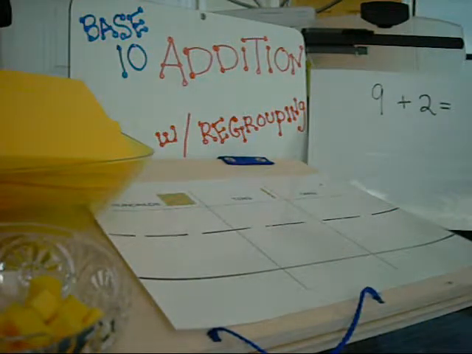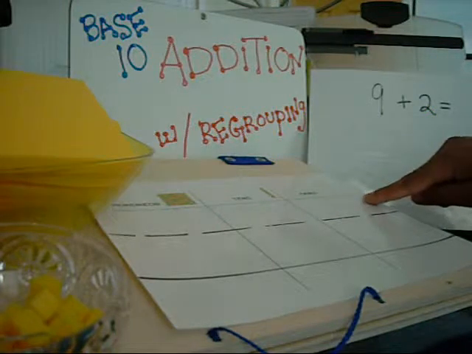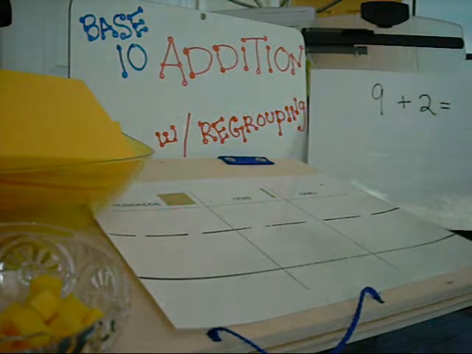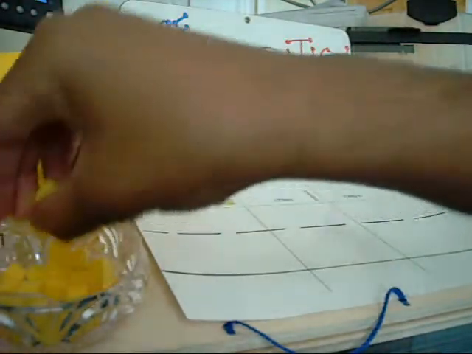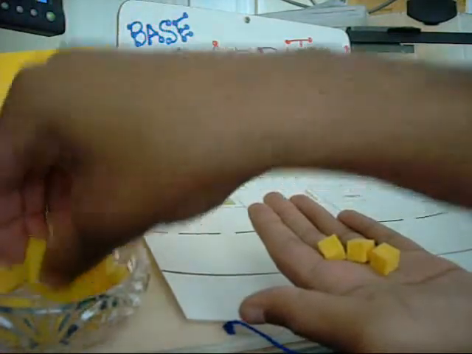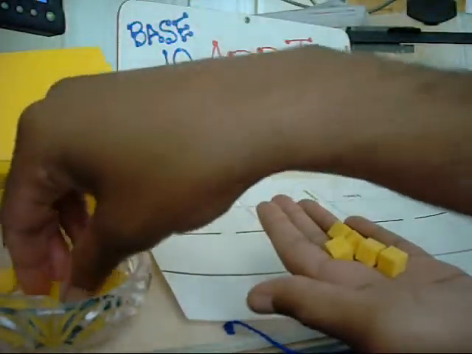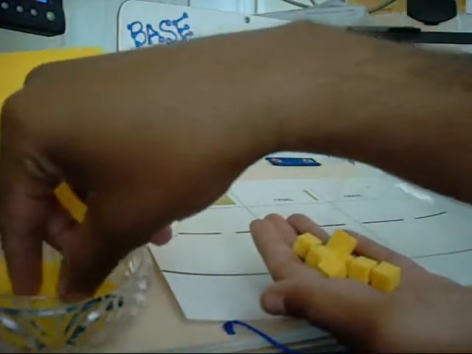So now what we're going to do is represent our addition problem, 9 plus 2, on our base 10 chart using the base 10 blocks. So again, we're going to put our number 9. We're going to count out 9. 1, 2, 3, 4, 5, 6, 7, 8, 9.